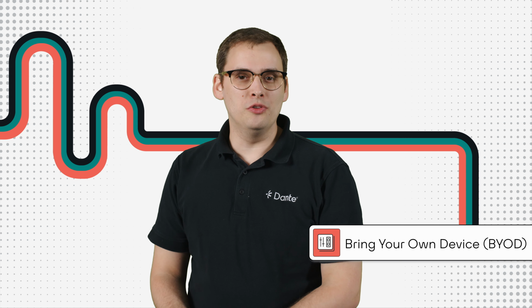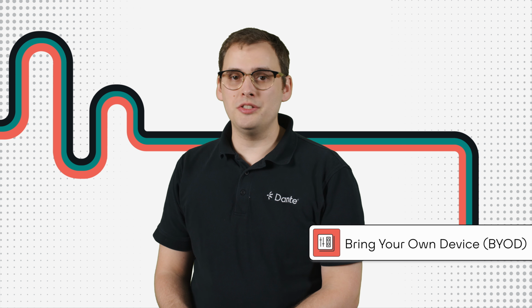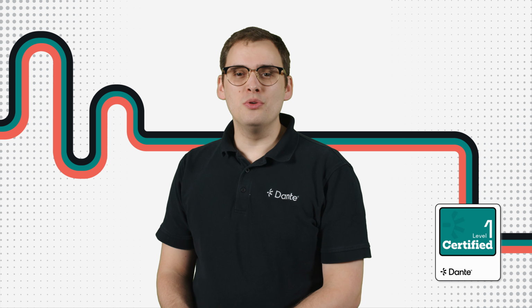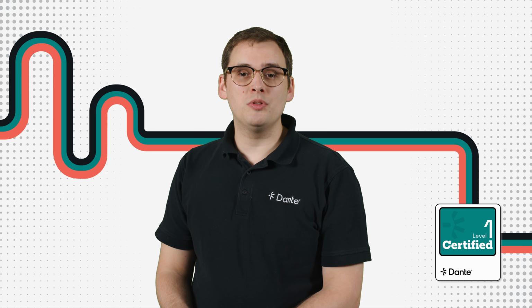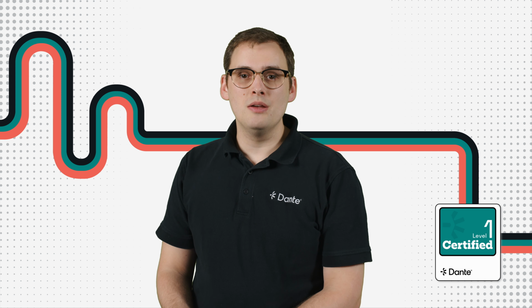This is very useful for bring your own device scenarios, such as in meeting rooms or auditoriums where there are frequently different presenters. A USB AVIO can be quickly swapped between different presenter laptops because this type of adapter doesn't need drivers or software on the host computer. Just connect it and you are ready to go.